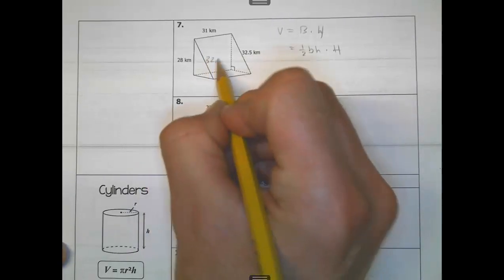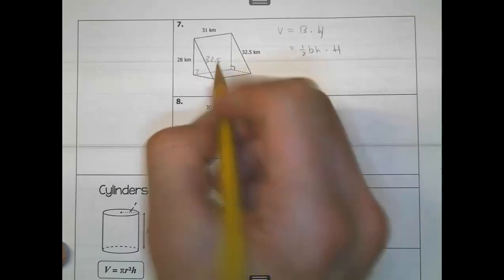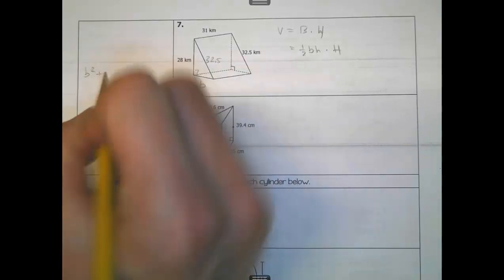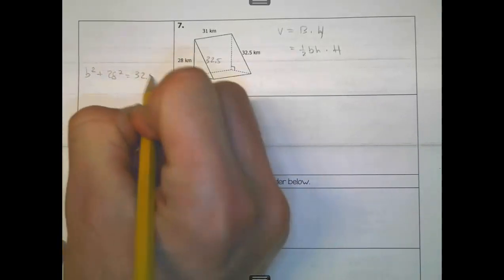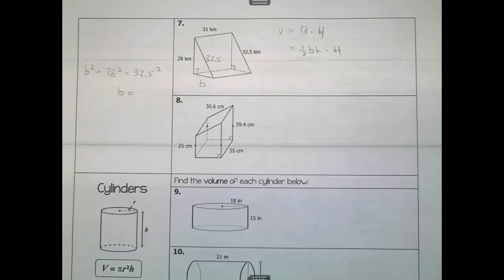This is 32.5. So if I have a right triangle with two side lengths, I can find the other one with the Pythagorean theorem. So let me call this the small b, and I'll do small b squared plus 28 squared equals the hypotenuse squared. And you guys can solve that pretty easily. Gives you about 16.5.